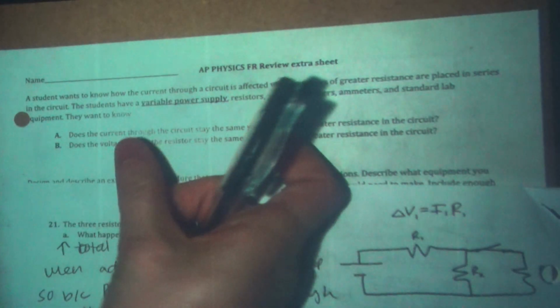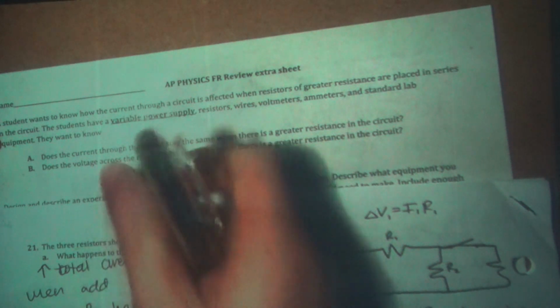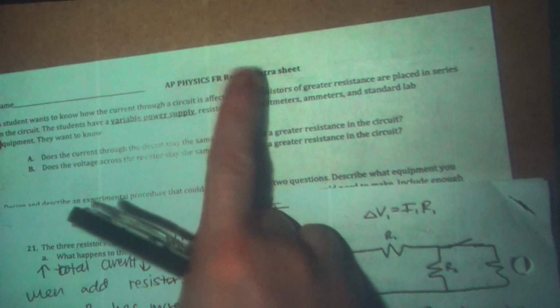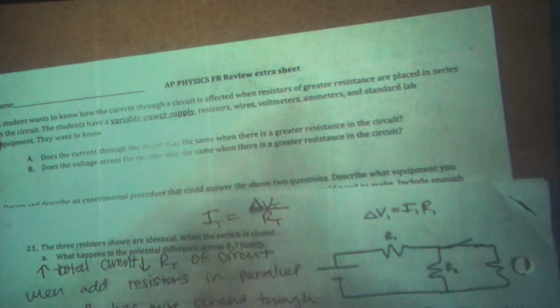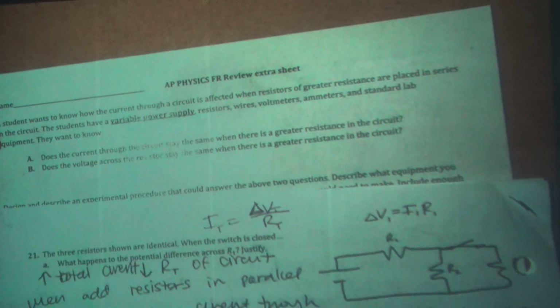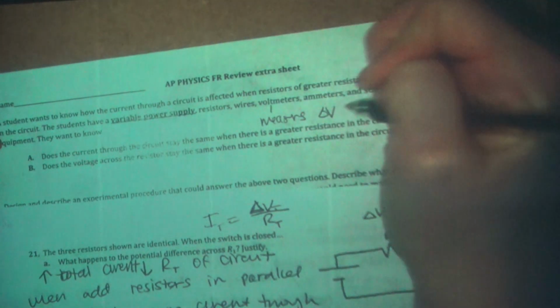So we've been using just batteries, they have the same voltage. A variable power supply means you can change the voltage, that's it. It has a little dial that you can say 1 volt, 2 volts, 3 volts, etc. You've got a bunch of resistors, wires, voltmeters, ammeters, and standard lab equipment. A voltmeter, let's make a note here, measures voltage.